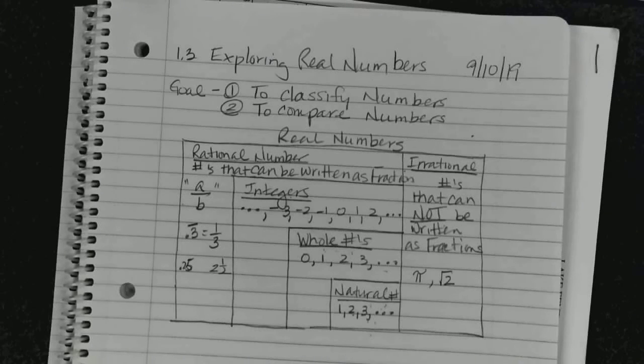Square root of 2 is somewhere between 1 and 2, because square root of 2 is between square root of 1 and square root of 4. This is about 1.4, and it goes on, never repeats, but it goes on forever. That's why this is an irrational number. Okay? So what about square root of 3? Rational or irrational?